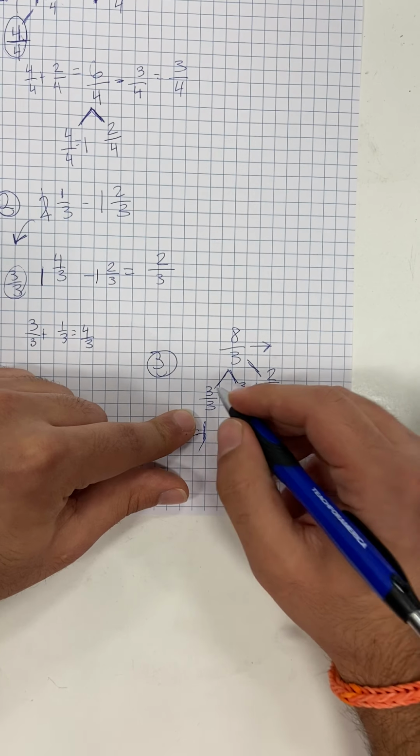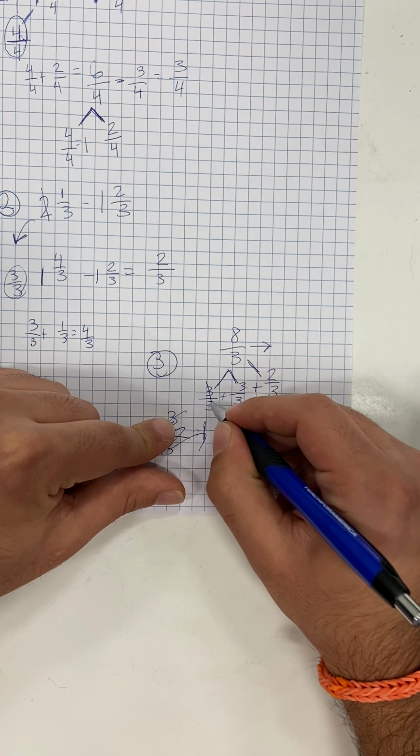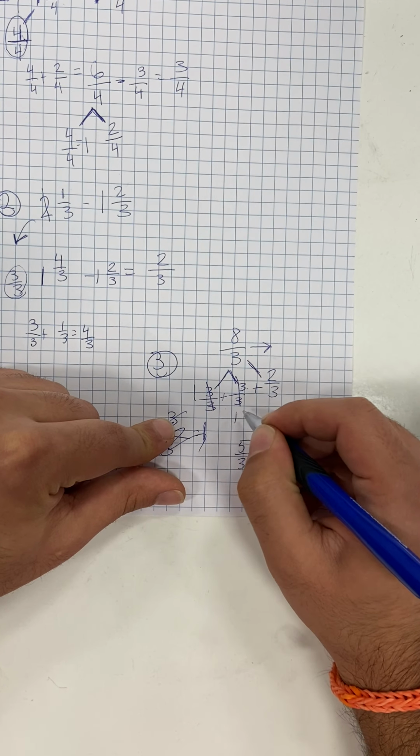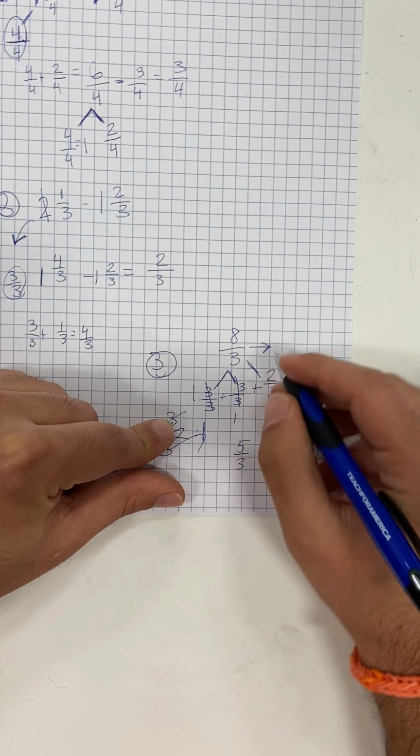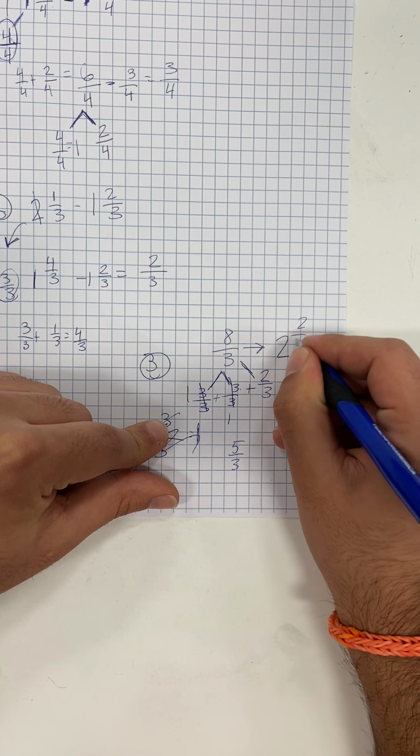So now you can write this as a mixed number. Count your wholes. That's 1 whole, that's another whole, and this is my fraction. So I have 2 wholes and 2/3.